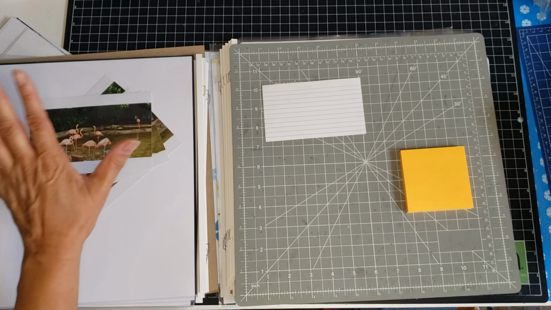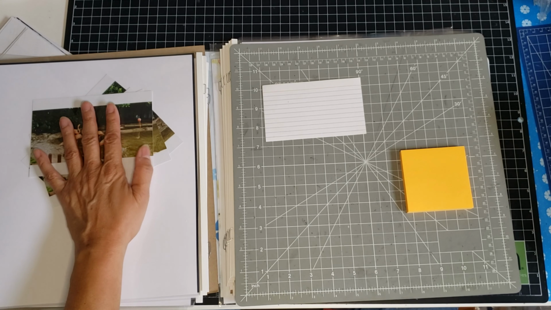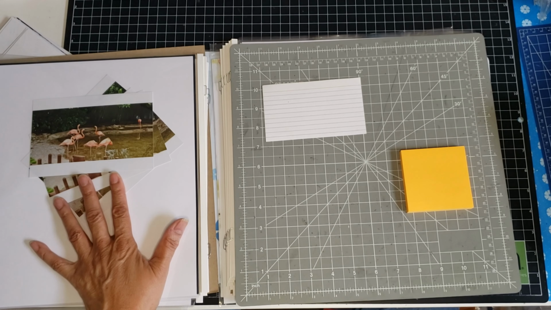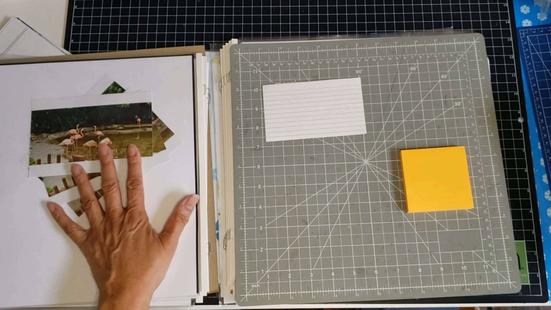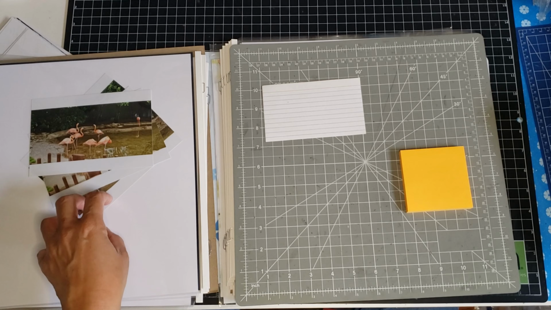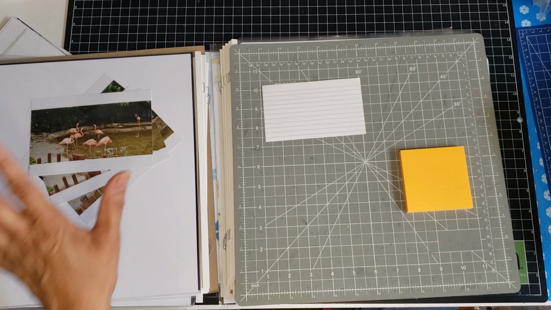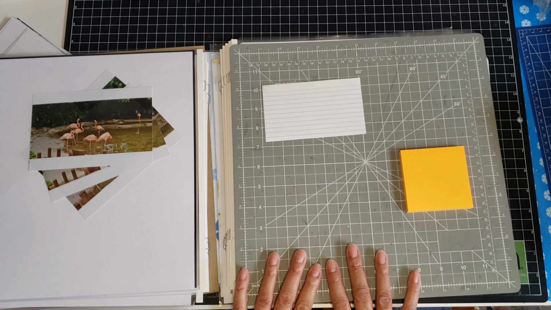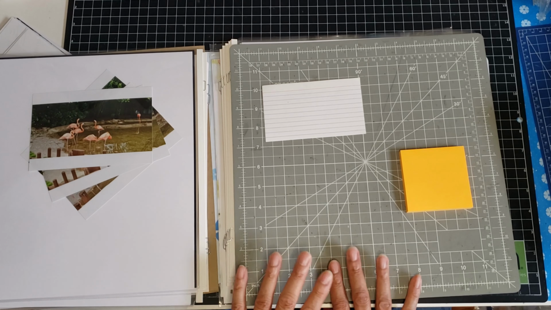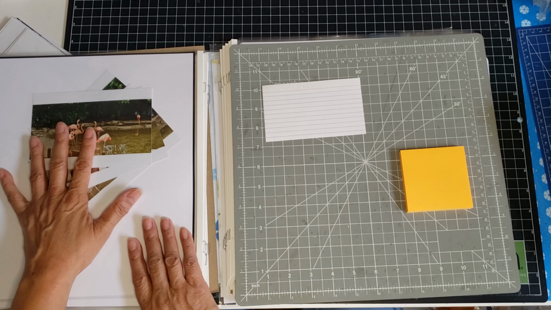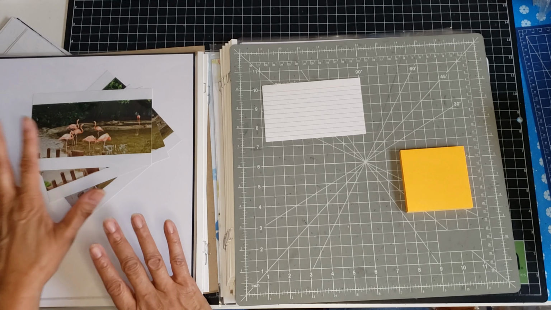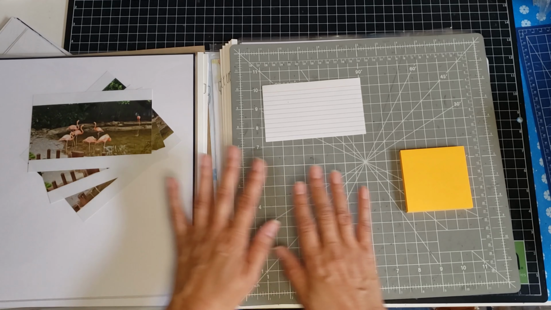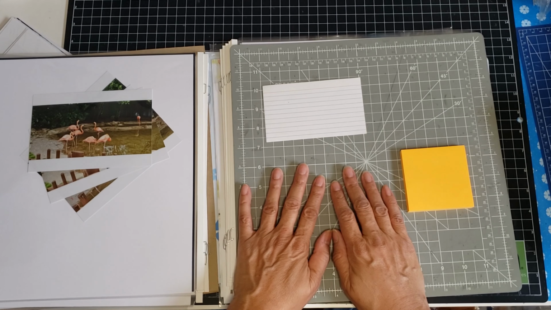I have my flamingos here, and I've picked out the paper I want to make the flamingos with. So I have a layout kit ready to go for the flamingos. So this is how I keep track of where my photos were in the album when I pull them out to get ready to put them into a layout.